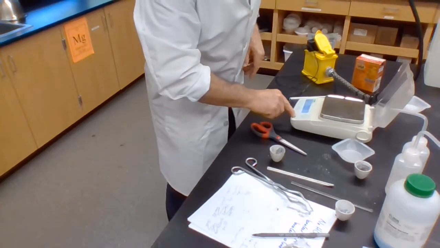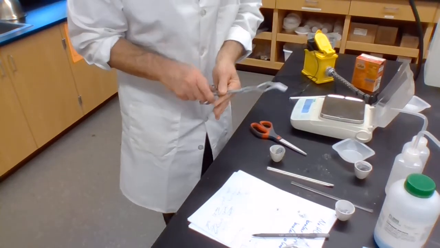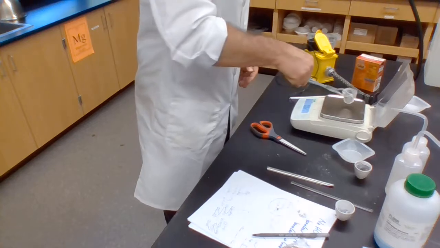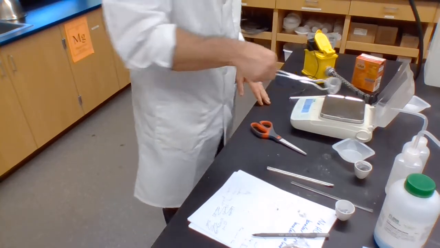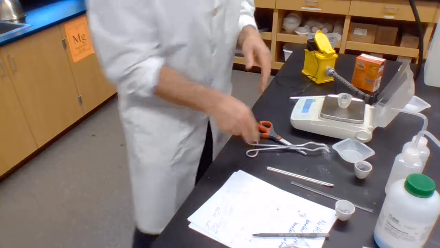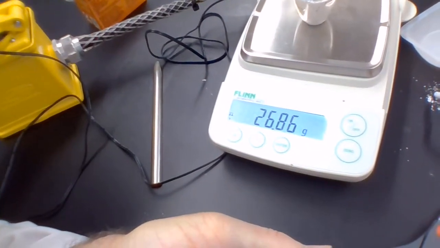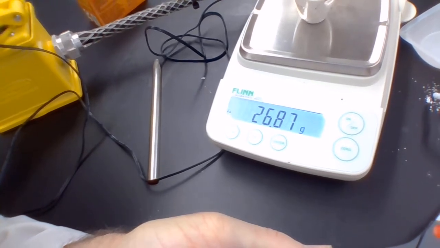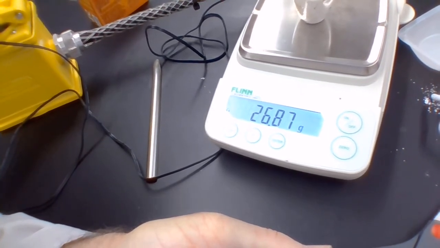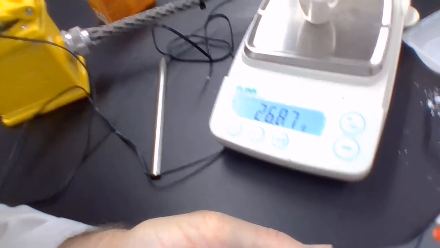So, I zero the balance. Ooh, that's not zeroed. Place that there, and we see the mass of the crucible, that's better, the mass of the crucible after the reaction. Now, we don't know how much of the magnesium has actually reacted. We're pretty sure that not all of it did. It's up to you to find out. So please go to the worksheet and do the work.